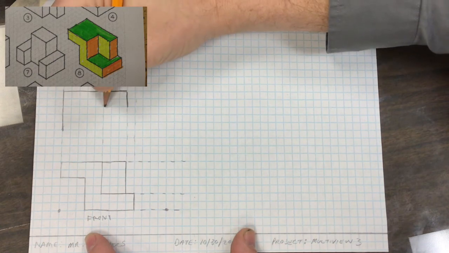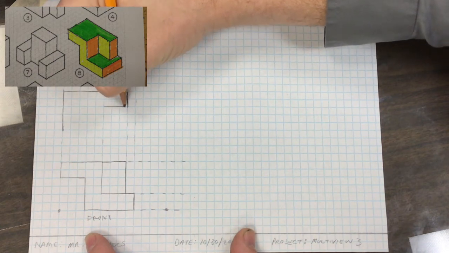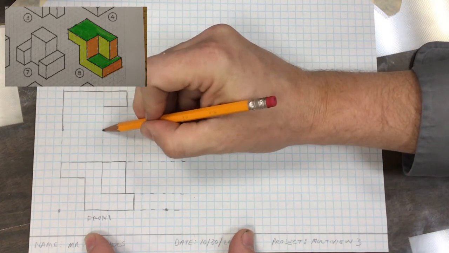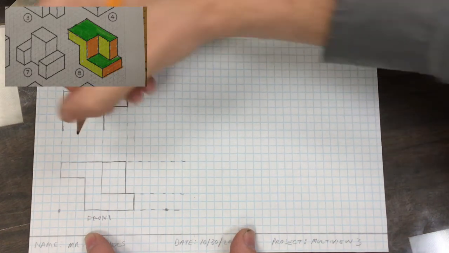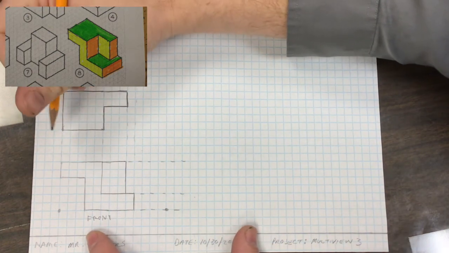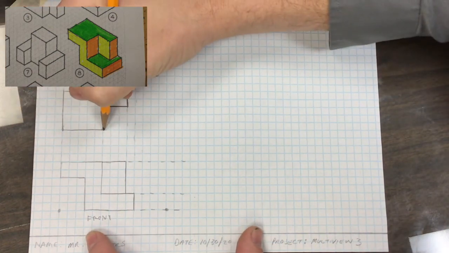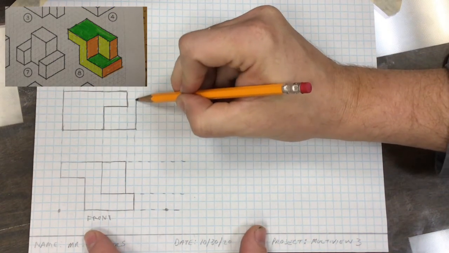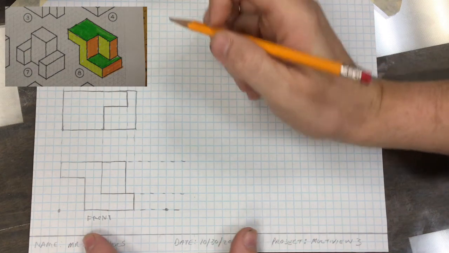And back 3. And again, it should bring us right to that projection line. Bring that down to my bottom. Close that in. Now we do that bottom platform. That's going to come out to the full length. And we just close that in. And there's your top view. That's what it should look like.